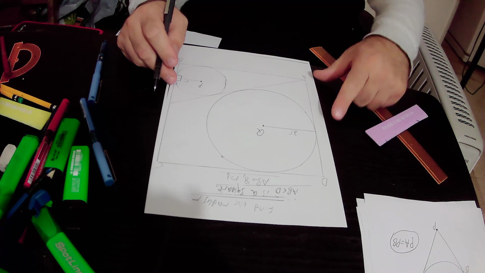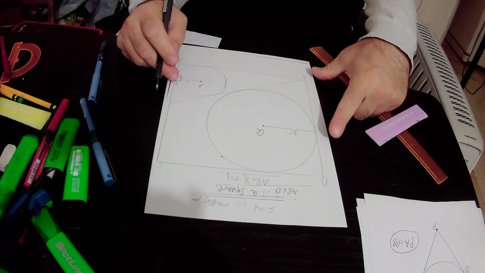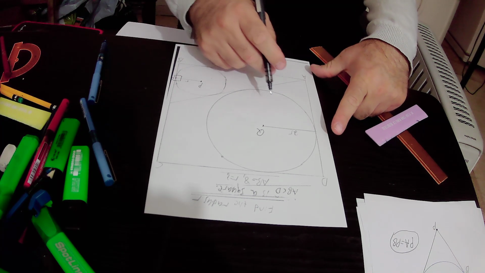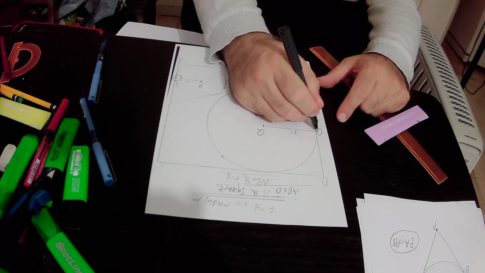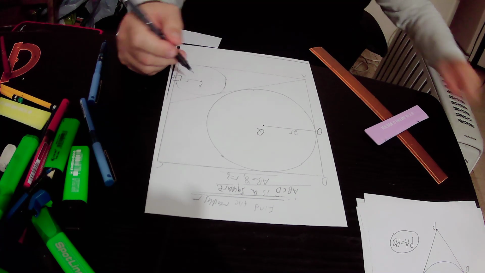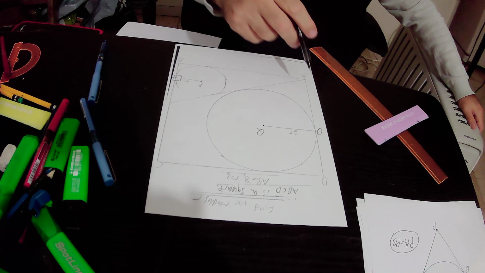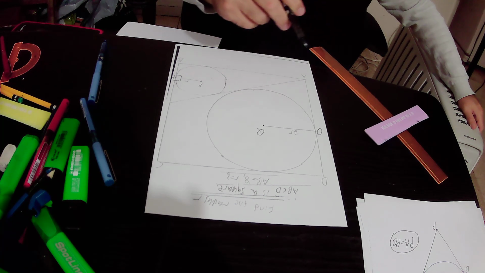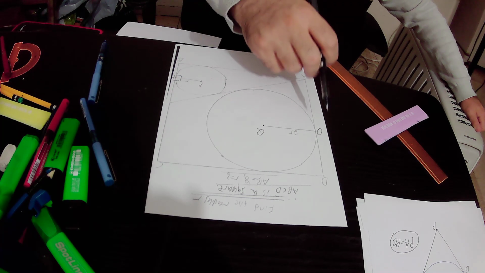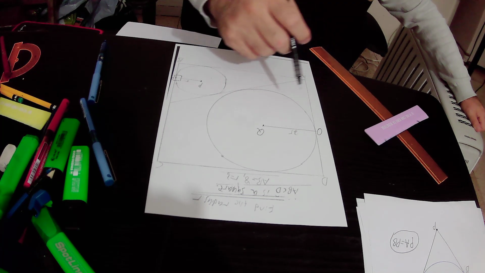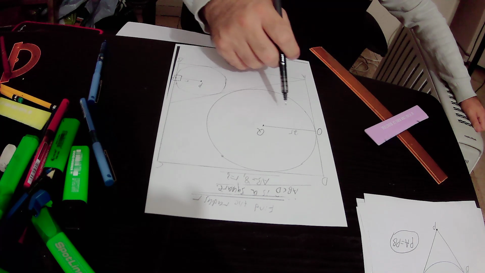We will define the touching point between tangent DA and the big circle as point O. Actually, point O is the point where tangent DA is tangent to this big circle.